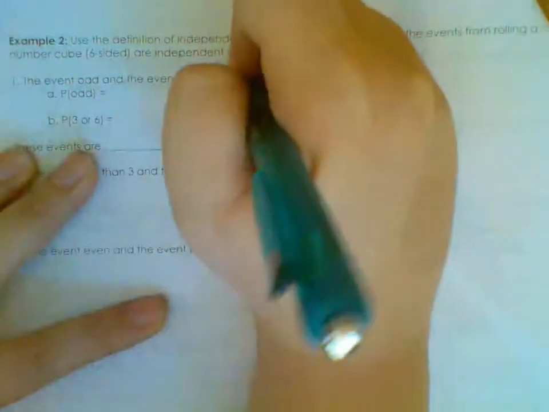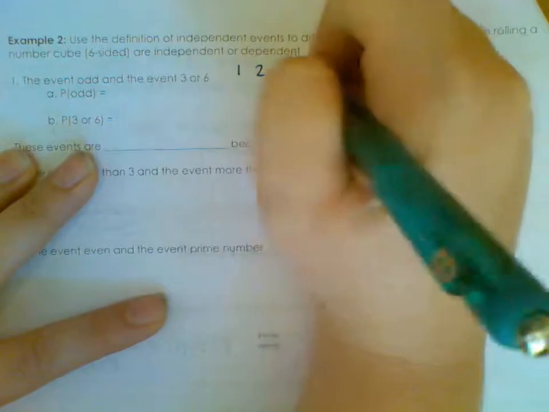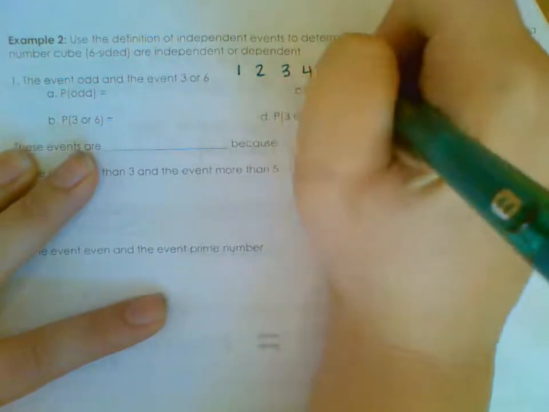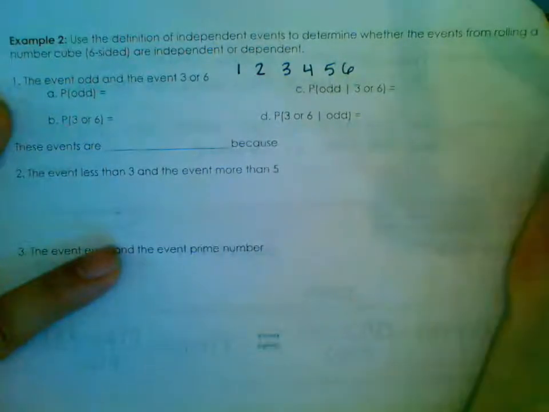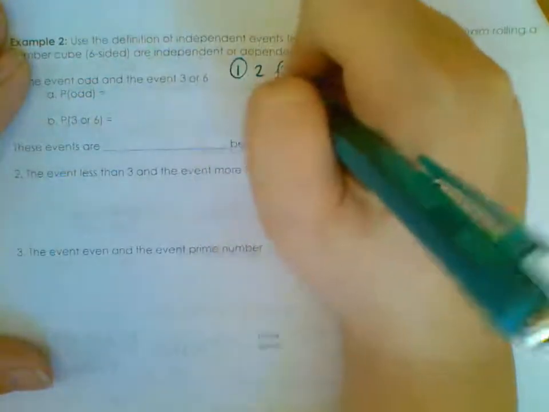So if we're looking at these numbers on a dice, first of all, how many of those are odd numbers? Well, we have 1, 3, and 5. That's 3 numbers out of 6, which reduces to 1/2.